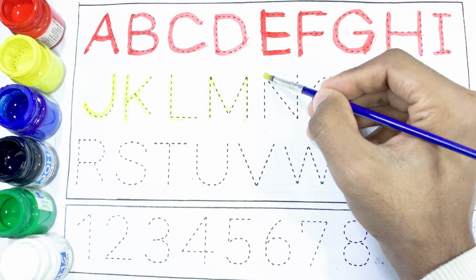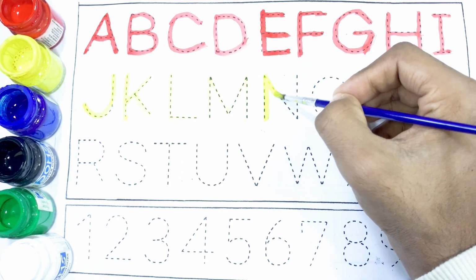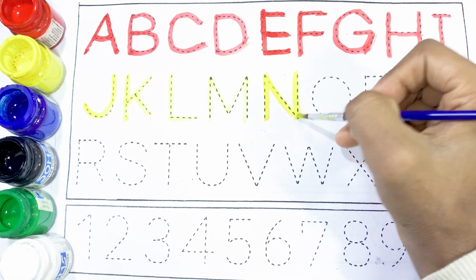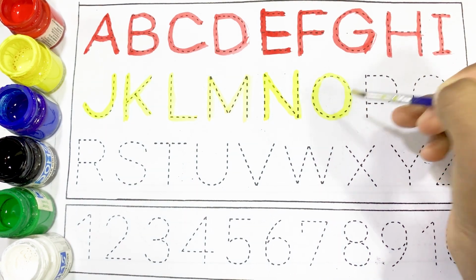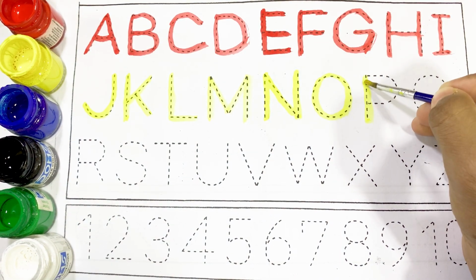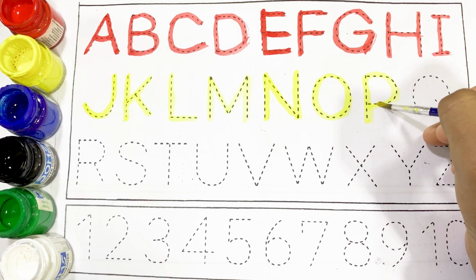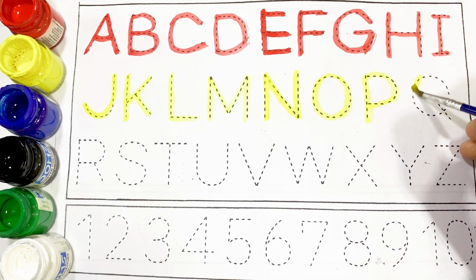This is N. N for nose. This is O. O for octopus. This is P. P for parrot. This is Q. Q for quill.